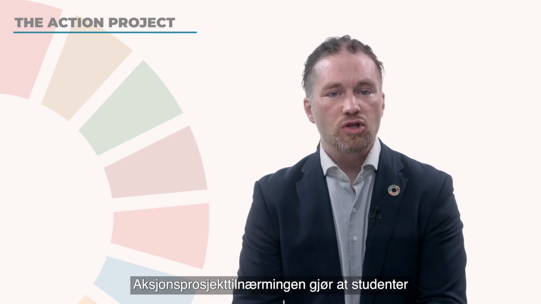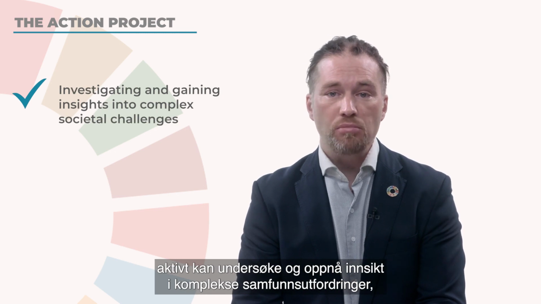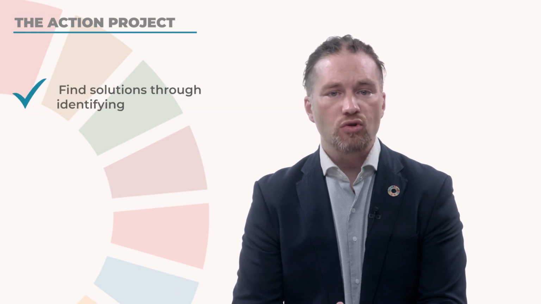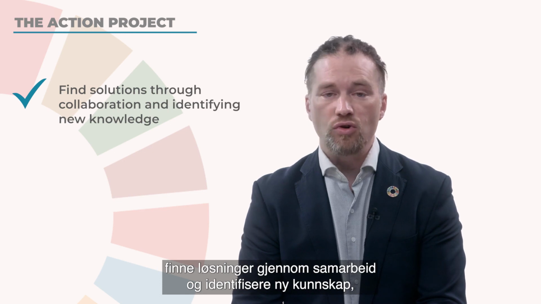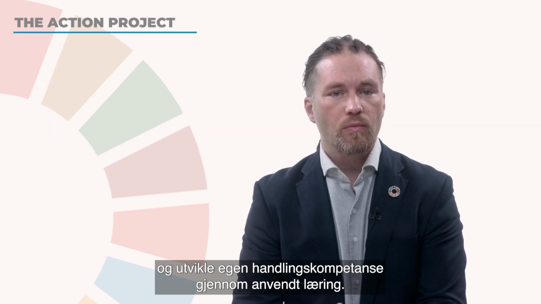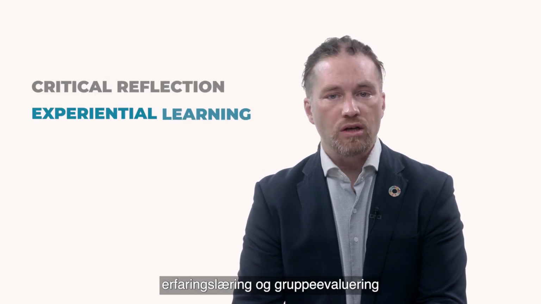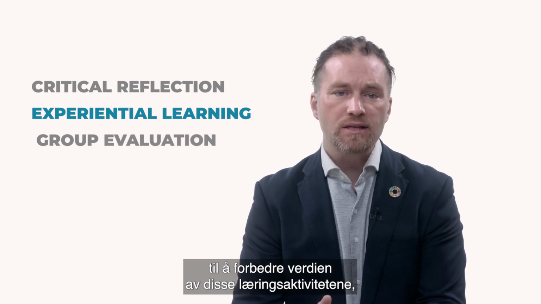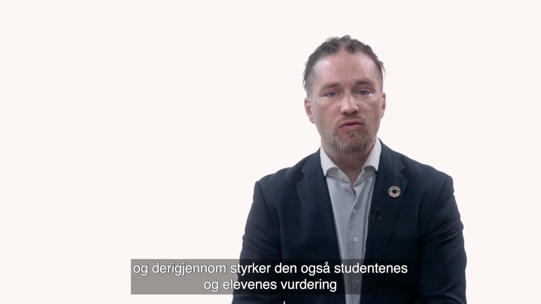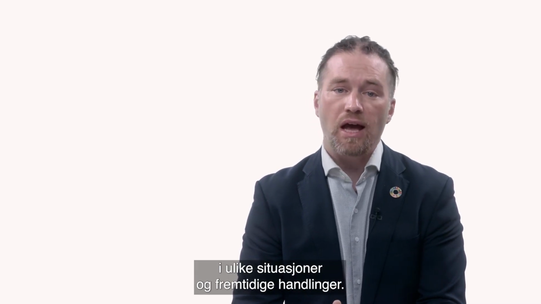The action project approach allows students to actively engage in investigating and gaining insights into complex societal challenges, to navigate dilemmas and conflicts, to find solutions through collaboration and identifying new knowledge, and to develop their own action competencies through applied learning. Throughout this process, the facilitation of critical reflection, experiential learning, and group evaluation all help to enhance the value of these learning activities. And in doing so, it also strengthens learners' consideration of how they can apply their new learning and competency development to different situations and future actions.